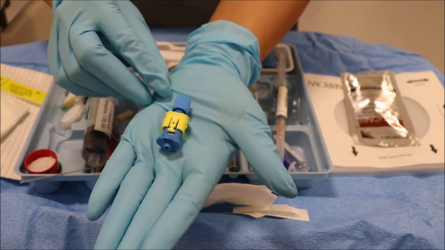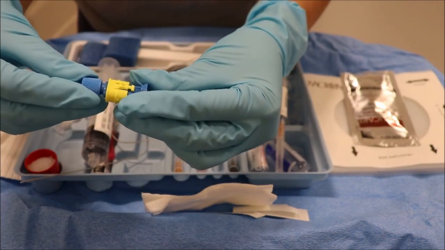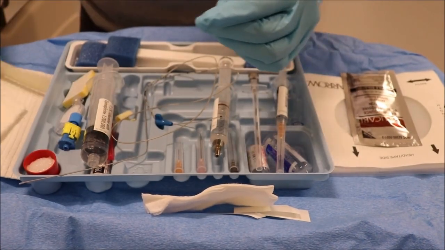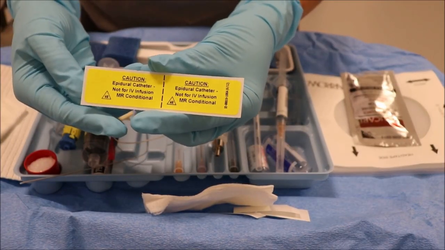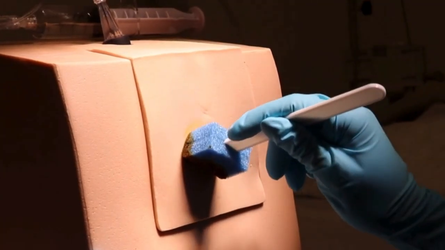The securement device must be inserted to the catheter through this end, then push and snap the yellow tab to lock it in place. The epidural catheter label should be applied to the catheter once secured. Let the patient know you're cleaning their back.